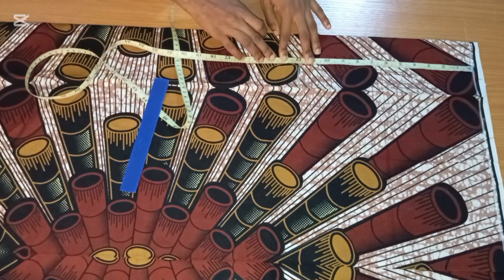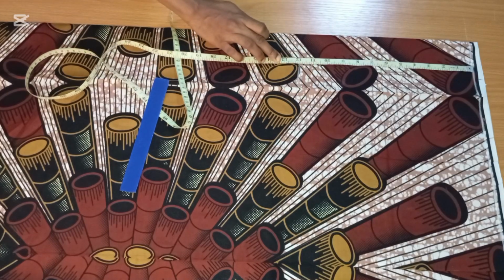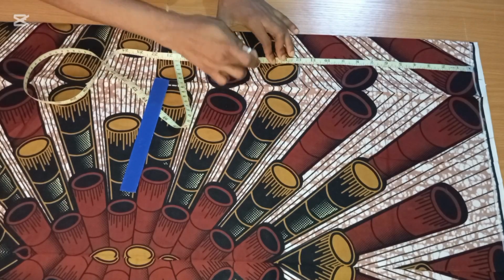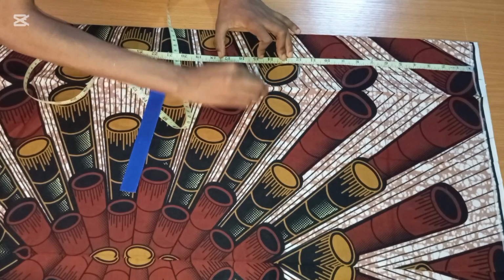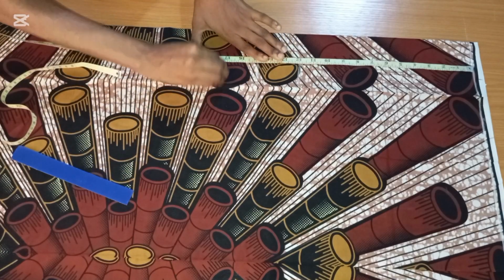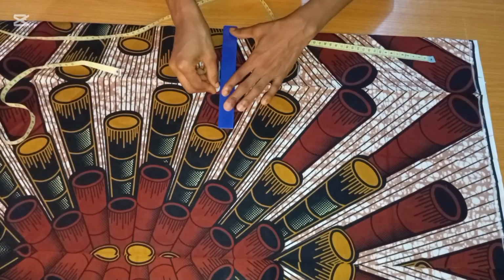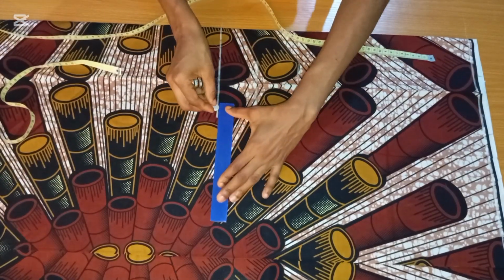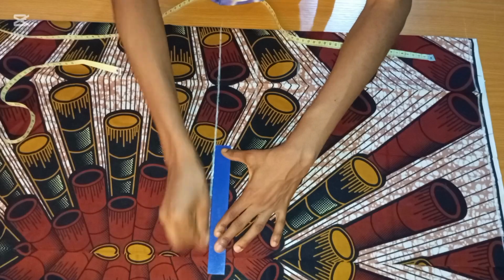So I'm getting my bust point first, and then I'll mark it, then I'll get my underbust, and then I'll get my waistline. I'm just going to connect these points with a straight line like this.